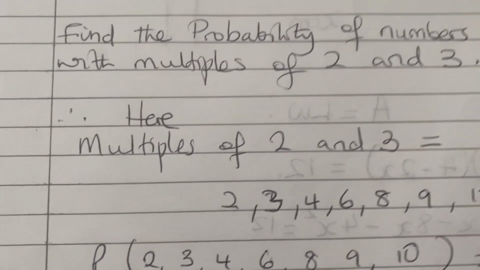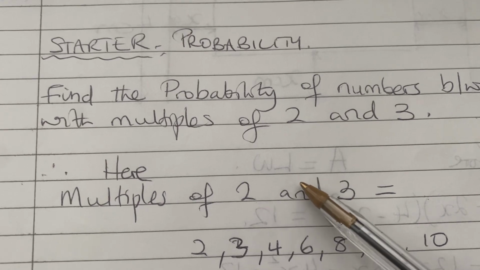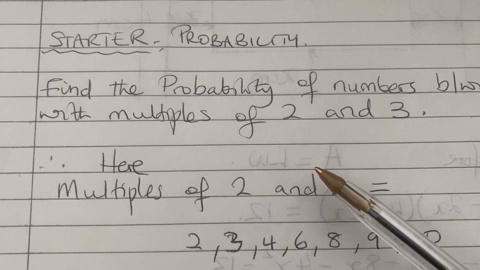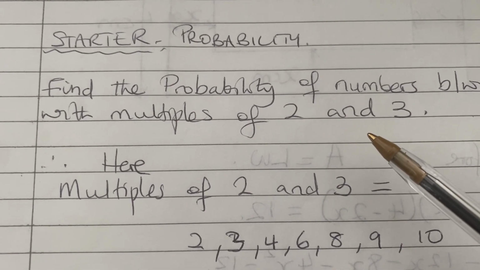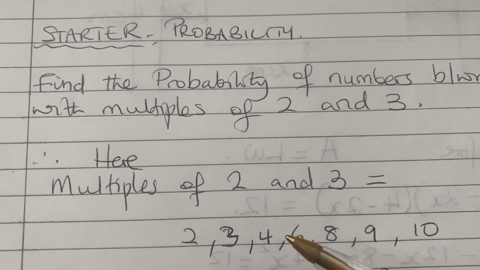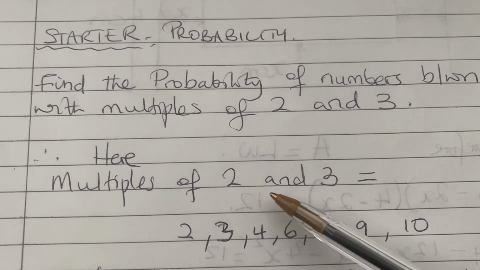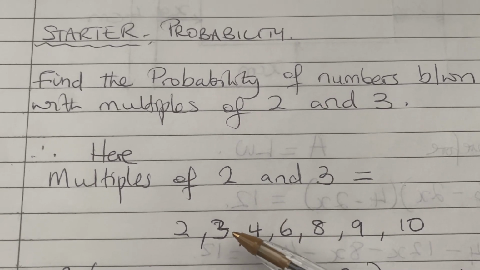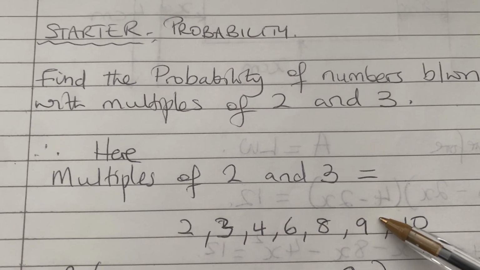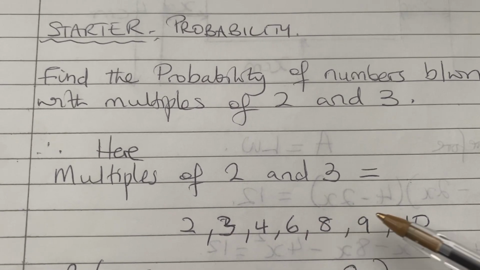But today we are looking at multiples of 2 or 3. Okay, so this and or word makes a vast difference. So multiples of 2 and 3 are 2, 3, 4, 6, 8, 9, and 10.